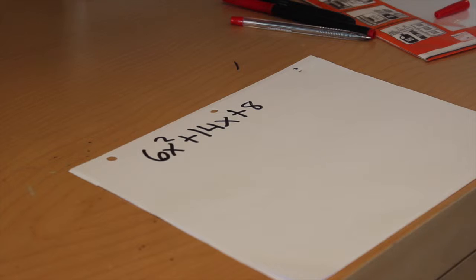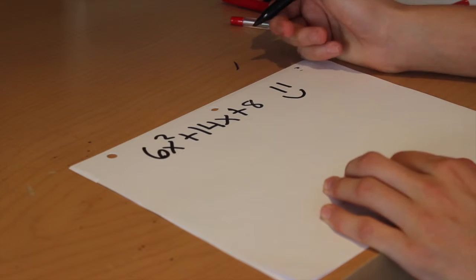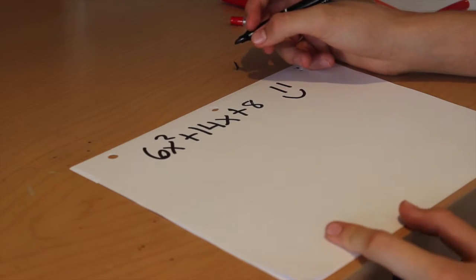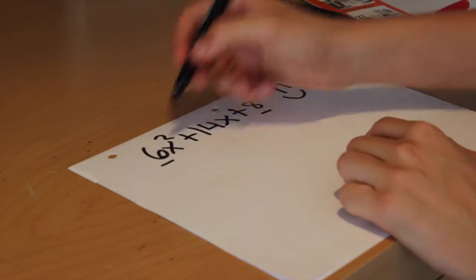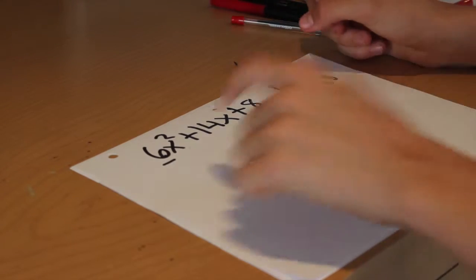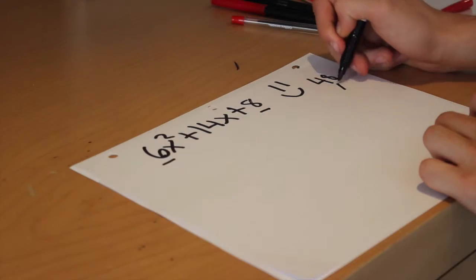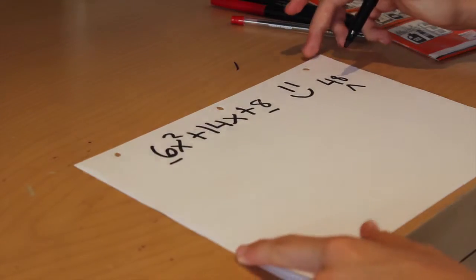Hello. Here's another way to factor. It's called the smiley face. So the first step in the smiley face is to find out what 6 times 8 is. Okay, 6 times 8 is 48. We have to find what a times c is. In this case, 6 and 8. We have to find out which multiples of 48 add up to be 14.